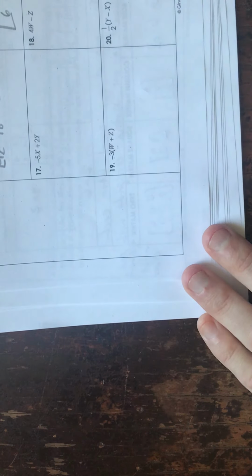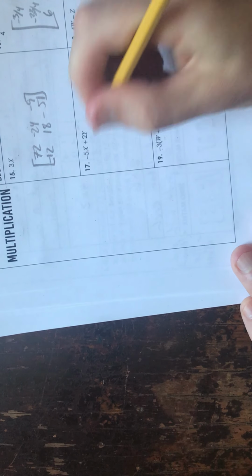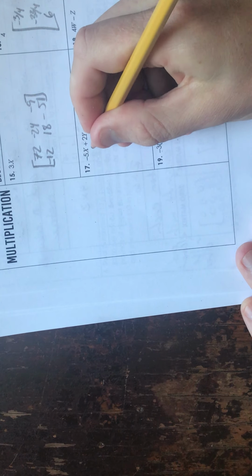And then we can even take it to another level where we are doing both scalar multiplication and addition and subtraction together. So make sure that you use your order of operations in this scenario. Sometimes you'll see, like in 17, we're going to do our multiplying first, but on 19 we have to do the w plus z first because of the parentheses there. So for this guy, I'm going to do negative 5x.